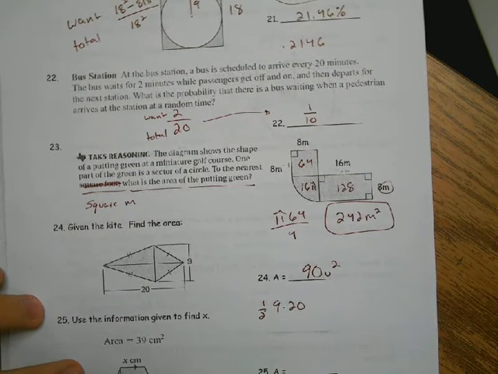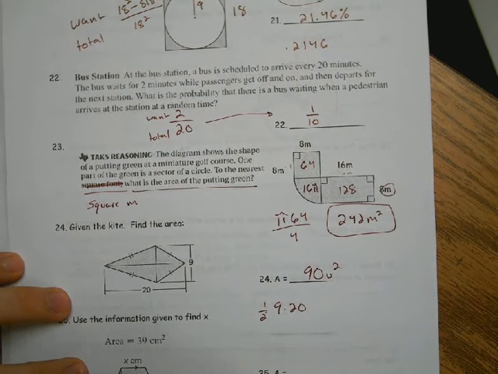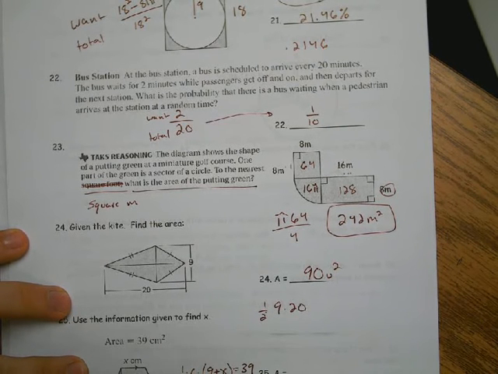Use the information to find x. I've got 1/2 times base 1 plus base 2 times height is equal to area. So 1/2 times 6 times 9 plus x is equal to 39. First thing I'm going to do is combine the 1/2 and the 6, so that's 3 times 9 plus x is equal to 39.